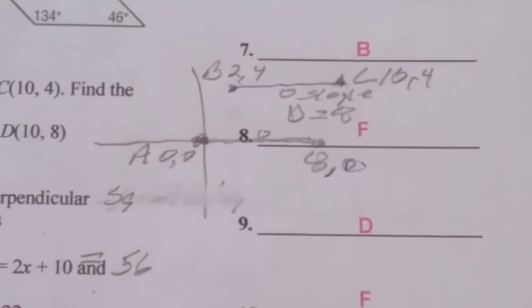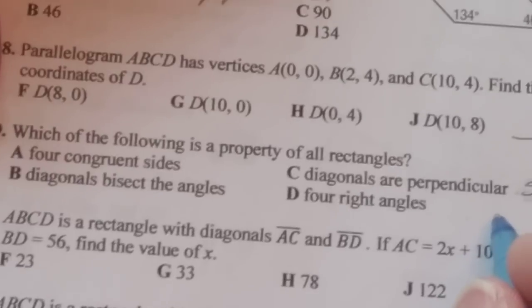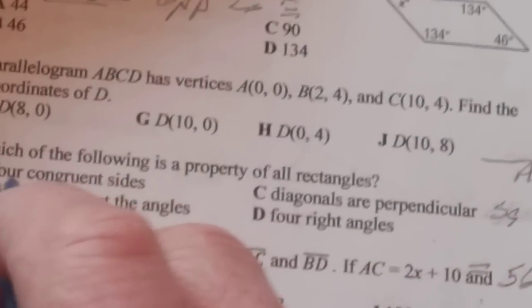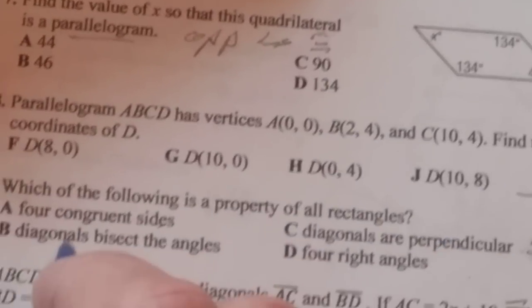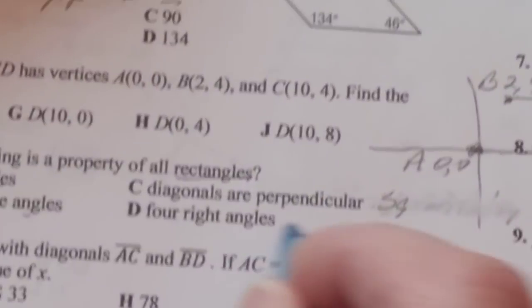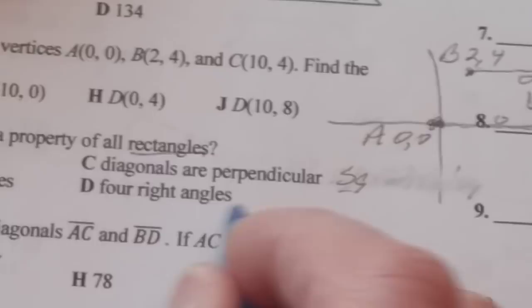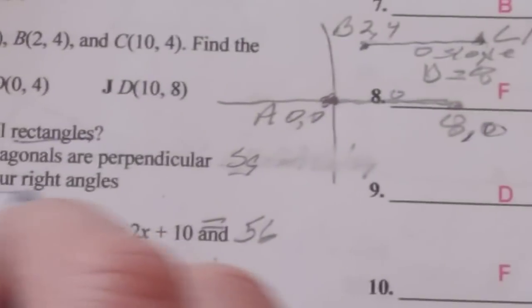Next, on number 9, which of the following properties are true for all rectangles? Notice that 4 congruent sides, that's got to be a square. Diagonals bisect the angles, that's got to be a rhombus or a square. But we're talking about rectangles, right? So the diagonals are perpendicular, and that's a square or a rhombus. So D is going to be our answer.